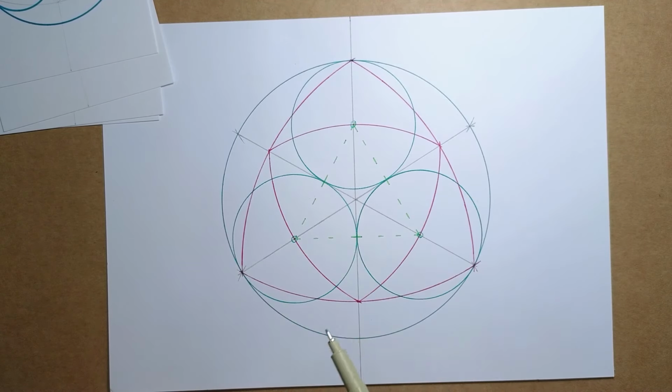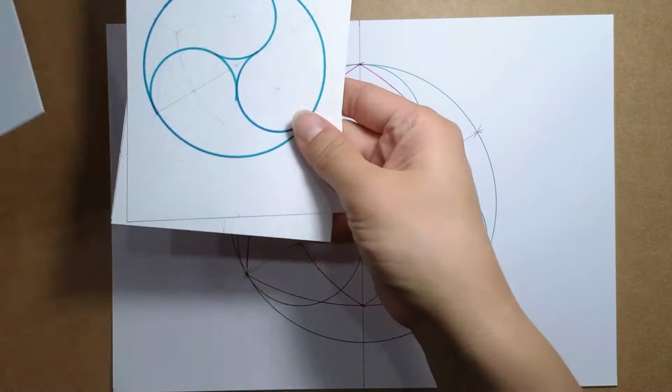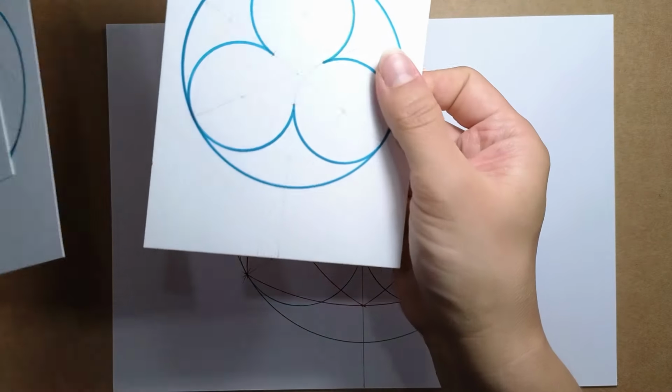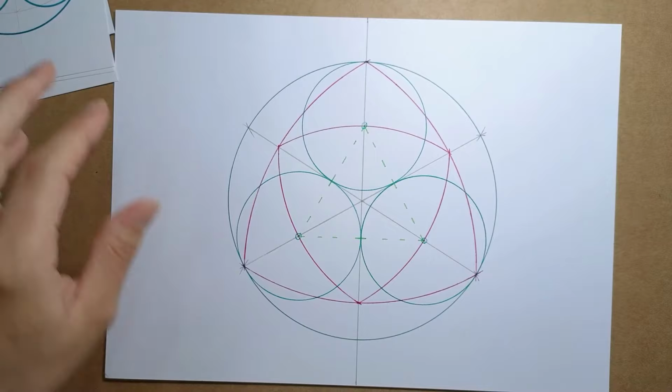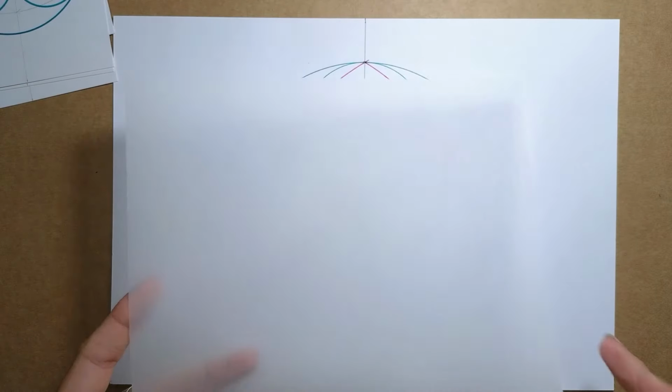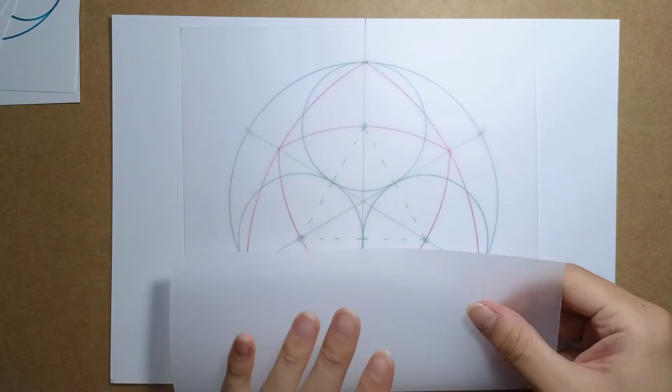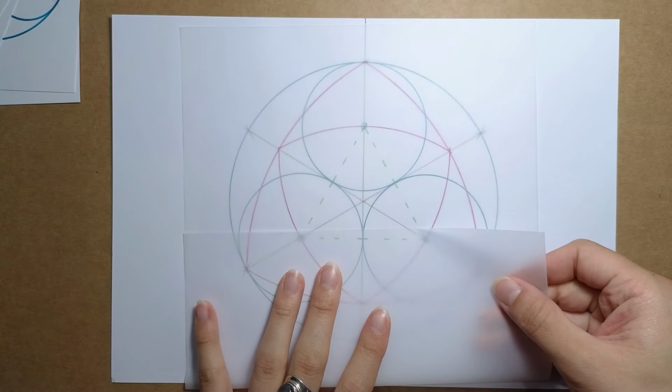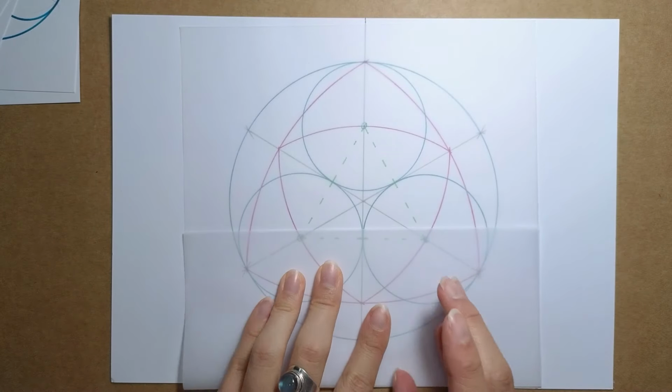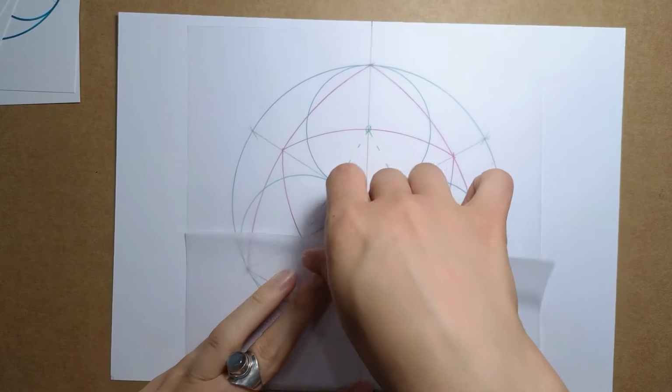So how does this relate to the other shapes that I showed you right here? I'm going to place a tracing paper, so I'm taking this A4 same format page, but I'm going to make it just a little bit smaller so it's easier to tape it to my page.